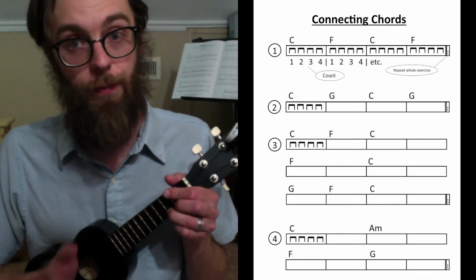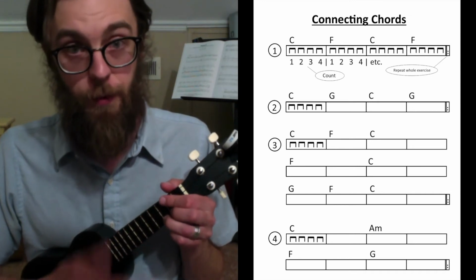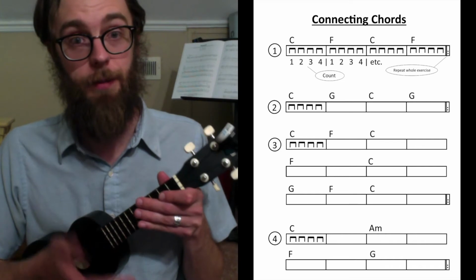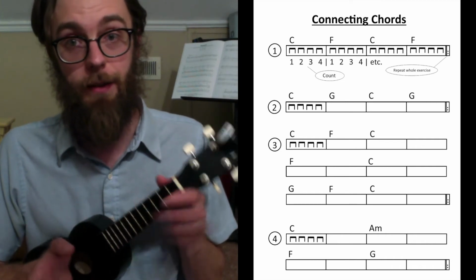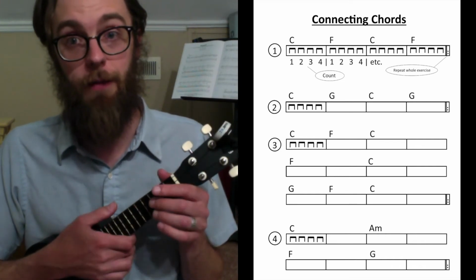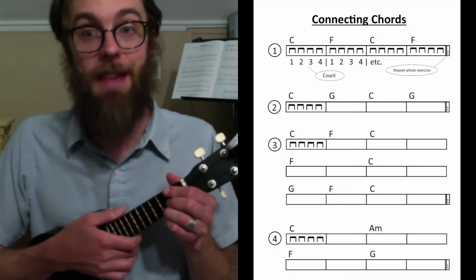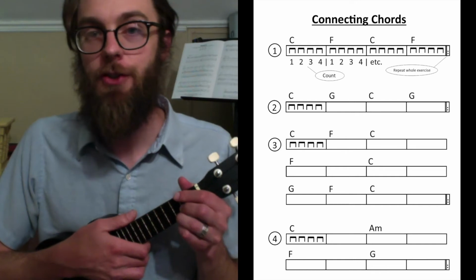I'm going to do the all down strums at first. If you want to go back and do up and down strums on just these two, whatever you feel comfortable with practicing first, I recommend doing that. So we got C and G.